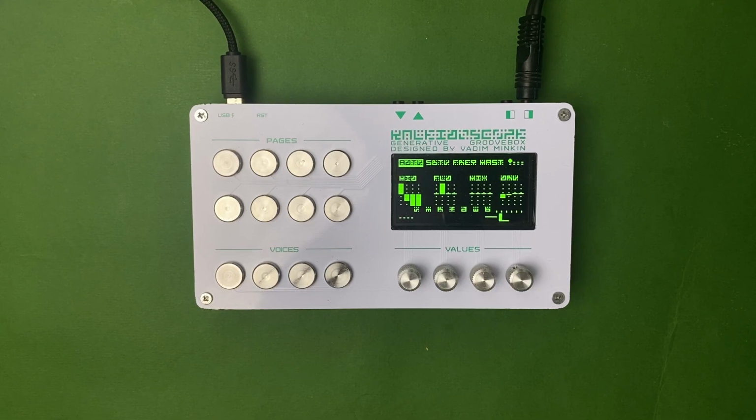How to control the KALEIDOSCOPE? In the KALEIDOSCOPE, everything is a parameter and there are no hidden menus. By changing the parameters, you control the instrument. In the KALEIDOSCOPE, all parameters are located on pages.